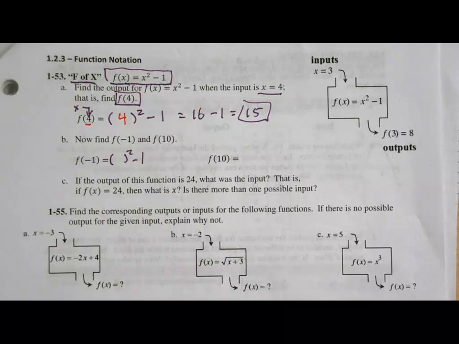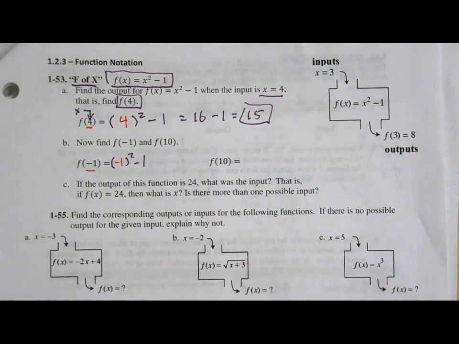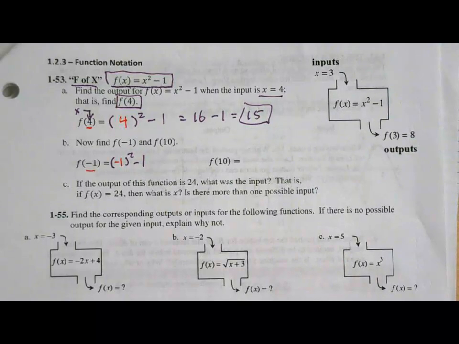I'll give you 2 guesses this time. What do you think? Someone make a guess. Carly, what are you thinking? Negative 1. You got it on the first guess again. You guys are so good at this. Have you seen this before? You're just naturally talented when it comes to function notation.